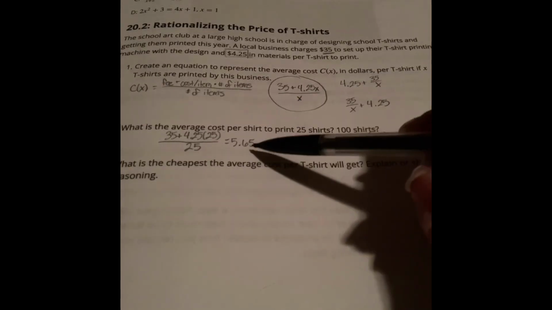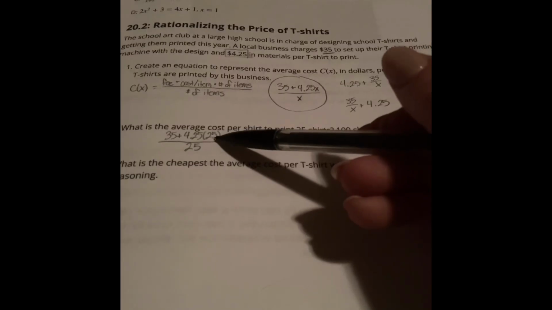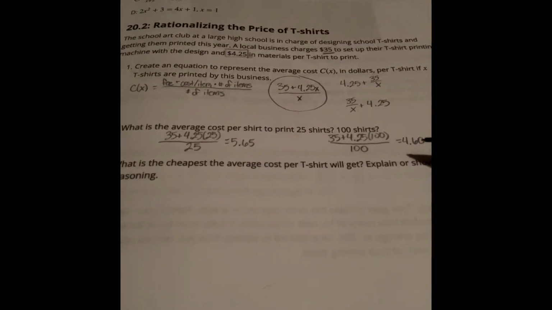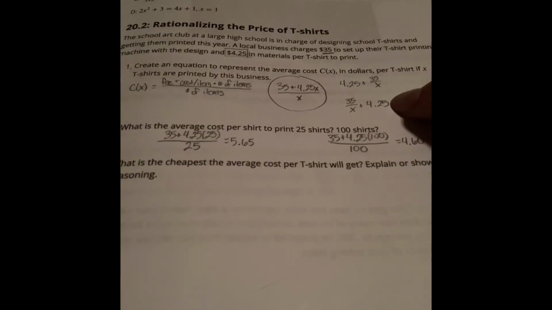And that leads us into this. When you only print 25, it's going to be an average cost of $5.65 per t-shirt. When you print 100, when you put it in the calculator, you're only going to get 4.6. Because we're dealing with money, I would go ahead and add that 0 in there so you know it's $4.60 per t-shirt. The more you print, the closer you're going to get to being equal to just the material cost.